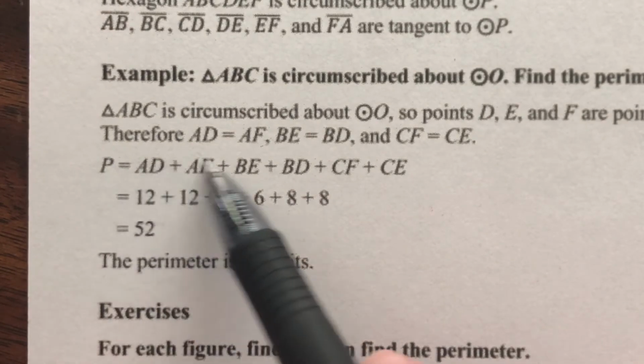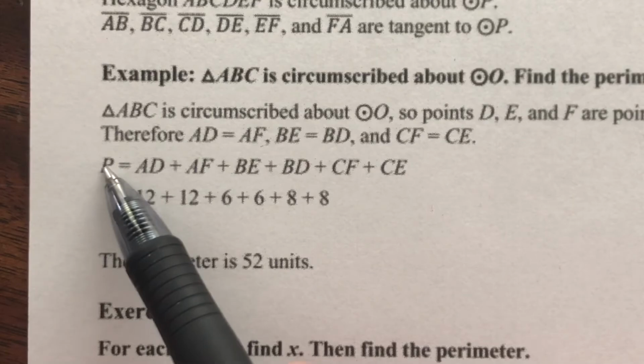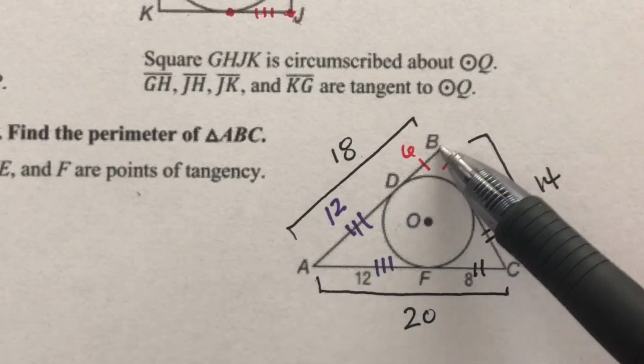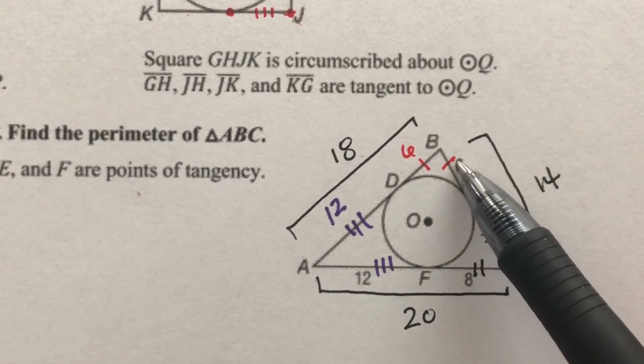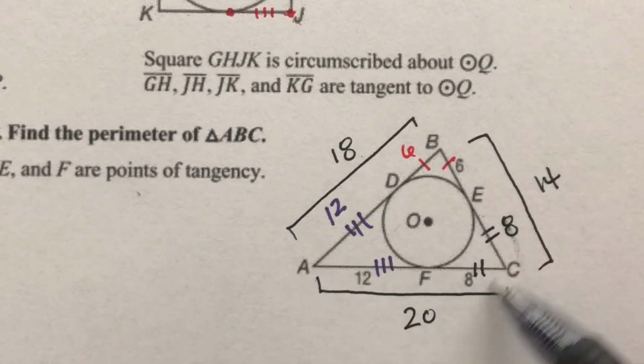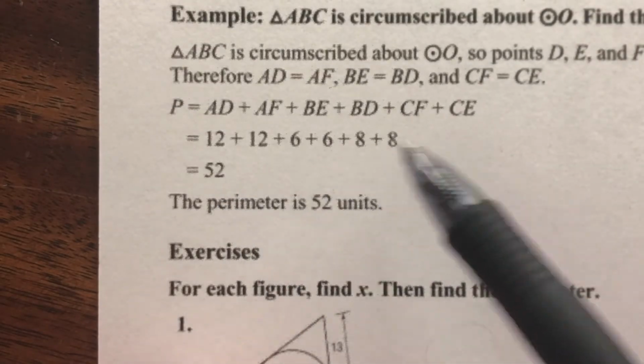If we add all 6 sides up, that equals the perimeter, right? This little side plus this little side plus this plus this plus this plus this equals the entire perimeter of the triangle. So we know the perimeter equals 52. Is that what it asked us to find? Oh, find the perimeter. Yeah, 52.